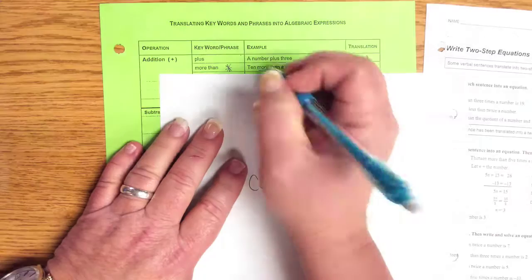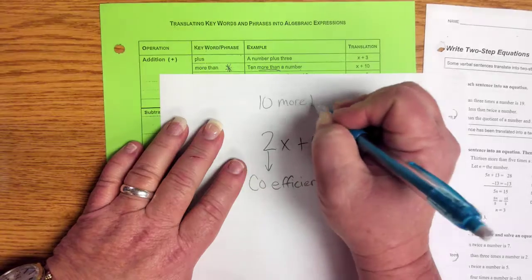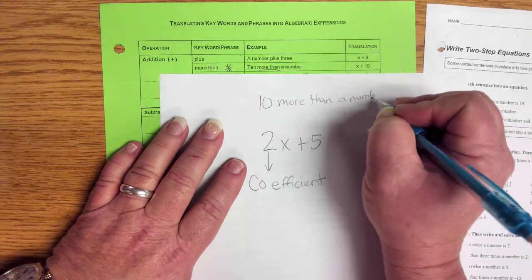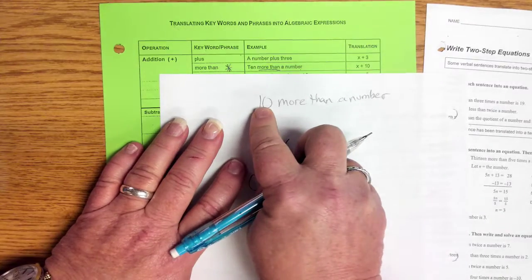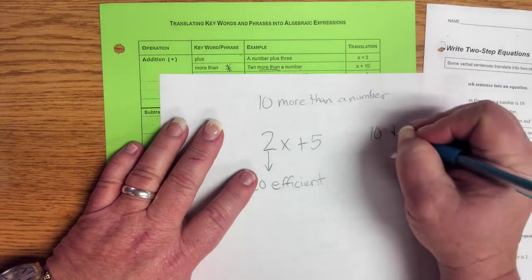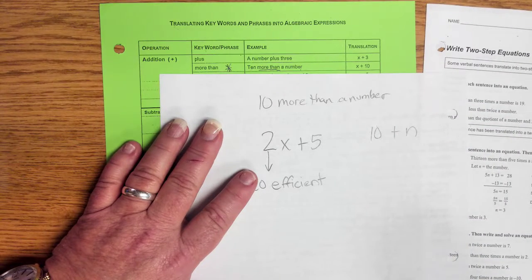The key I wanted to make about this more than phrase: you notice that the number, the constant, 10 more than a number. Do you notice how it says the 10 first? Most of you would want to write it in that order, but that's written incorrectly.